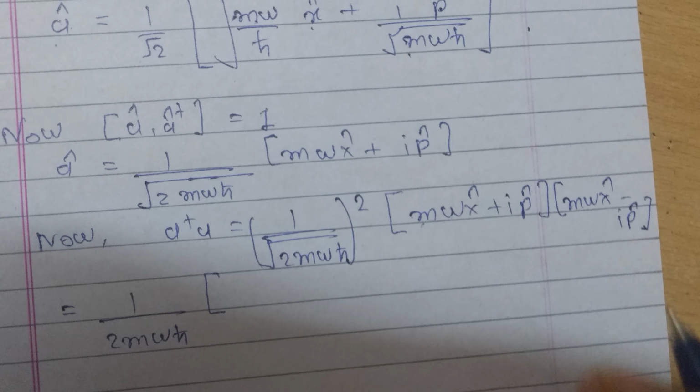Then minus m omega x cap i p cap plus i p cap m omega x cap minus i squared p cap squared. So this will simply be 1 upon twice m omega h cut times m squared omega squared x cap squared, and i squared is equal to minus 1, so plus p cap squared.